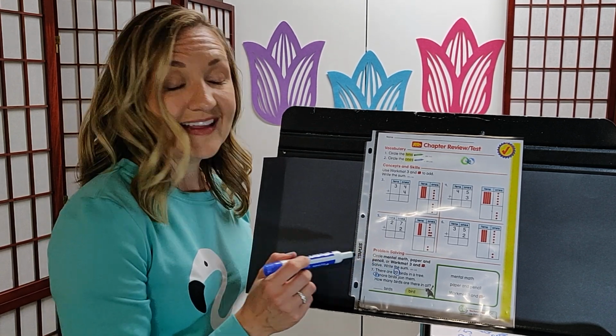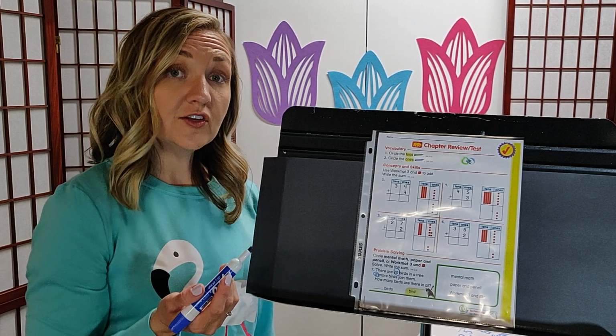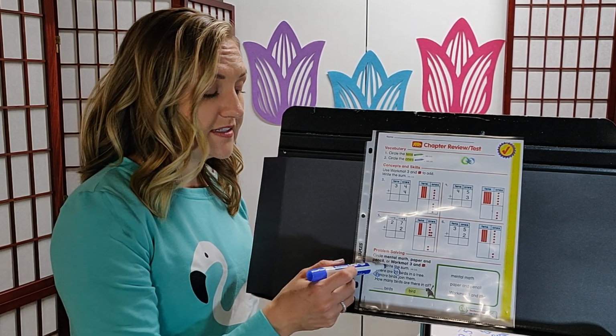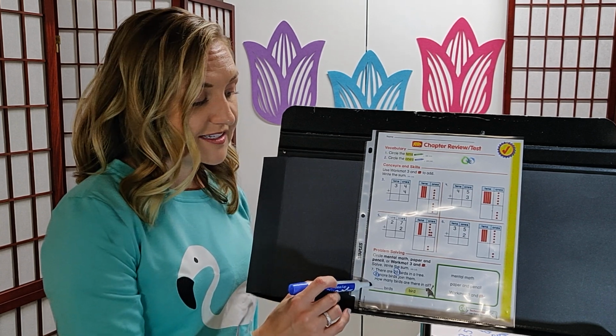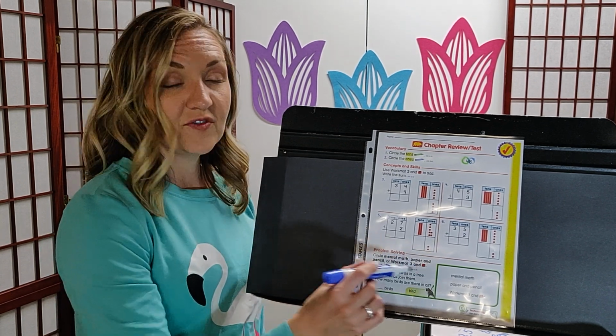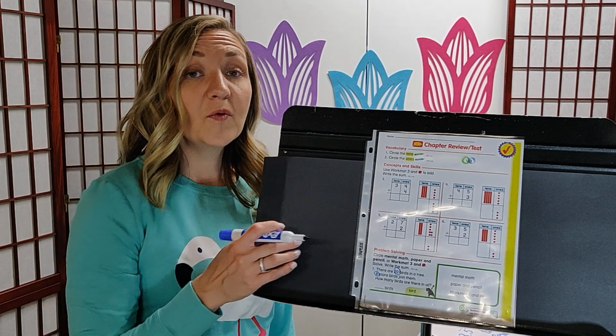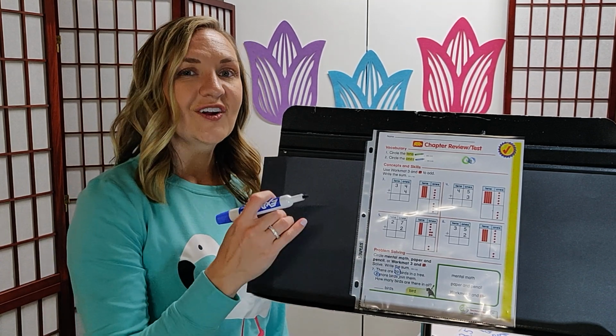20 plus 8 more. You could even use your fingers here too. Starting off with 20, holding up 8 fingers and counting on. Go ahead and write your sum here at the bottom and circle which strategy you chose. When you finish 7, let's turn on to the next side.